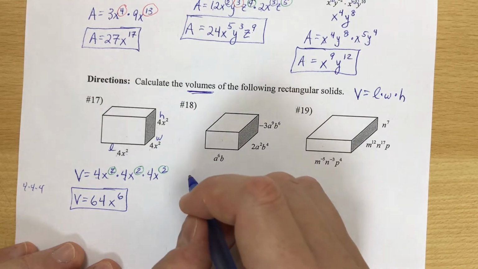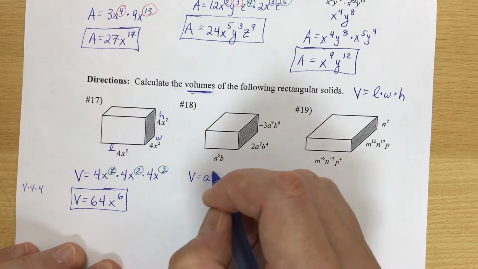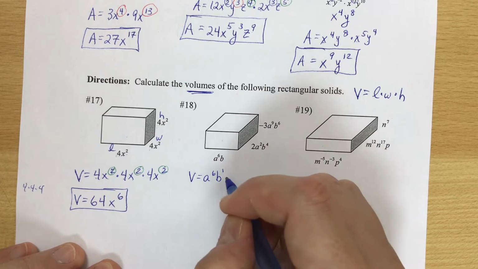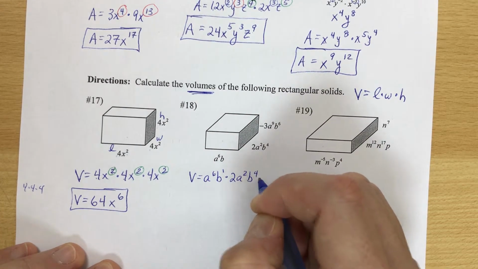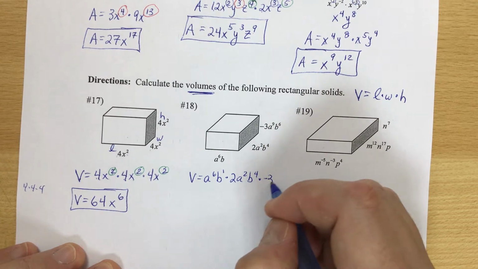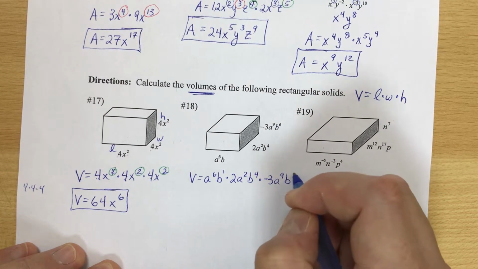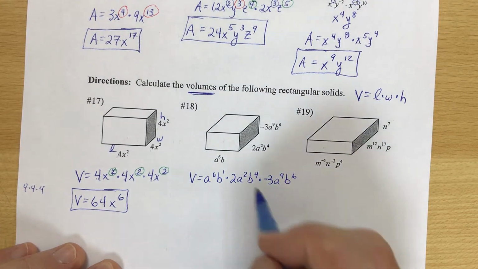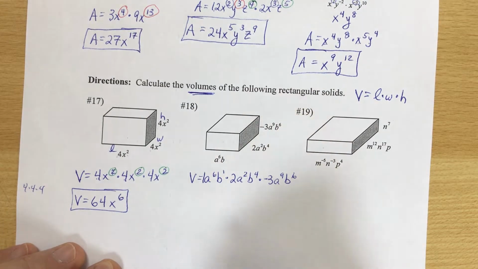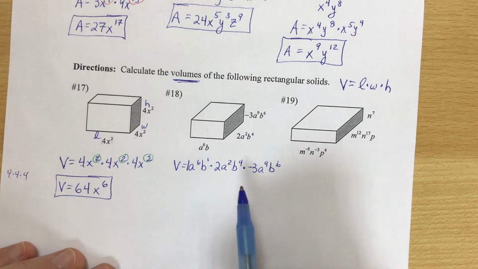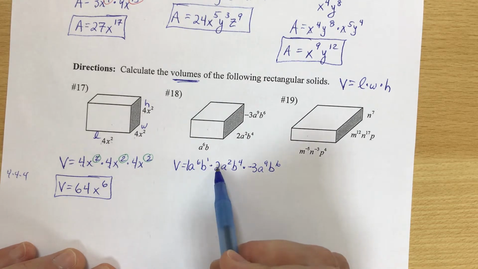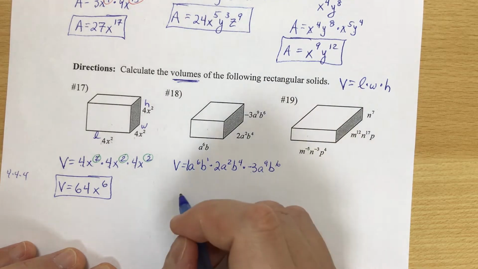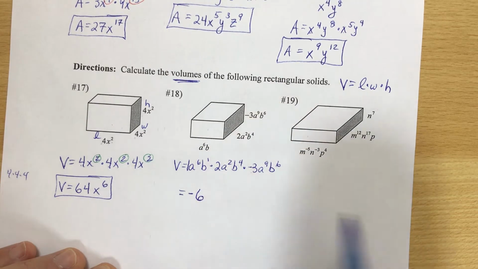Number 18, a to the 6th, b to the 1st times 2a to the 2nd, b to the 4th times negative 3a to the 9th, b to the 6th. And this is a 1 in front of a to the 6th, b to the 1st. So let's do the coefficients first. 1 times 2 is 2. 2 times negative 3 is negative 6.